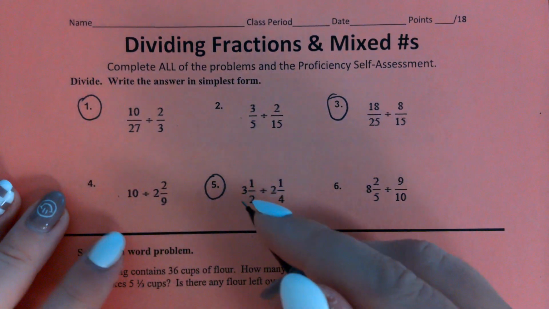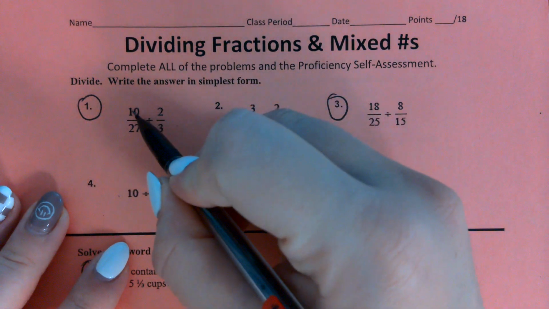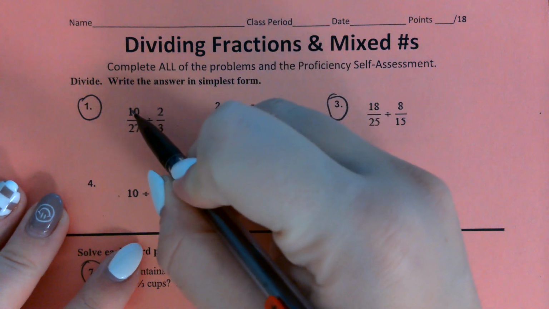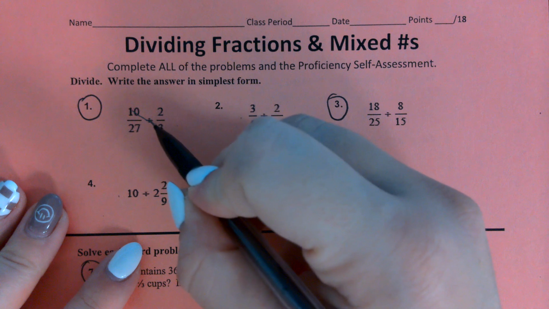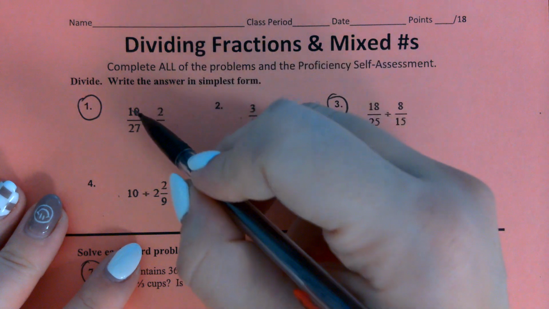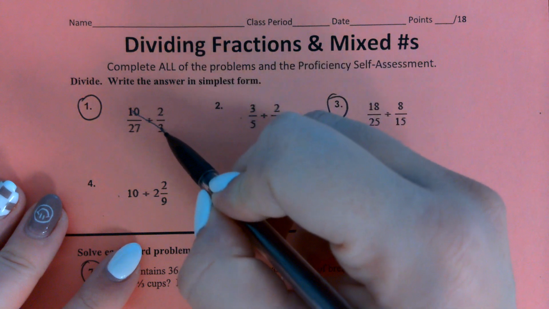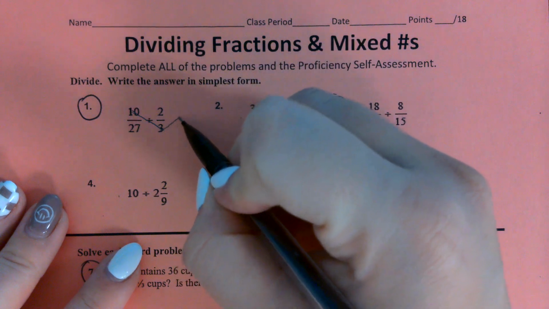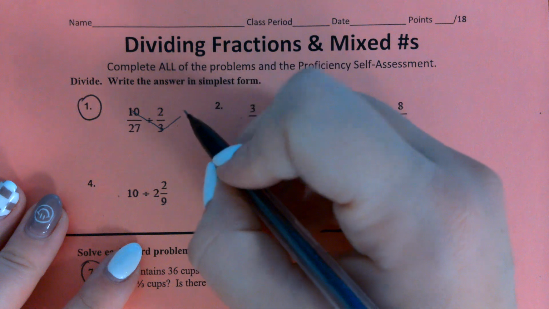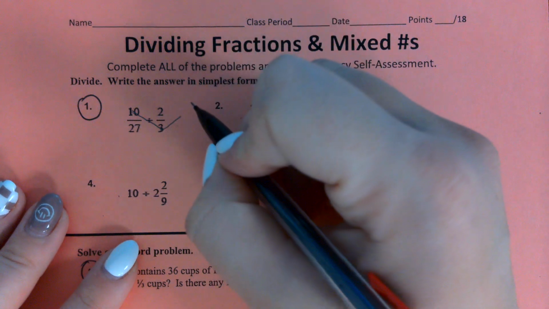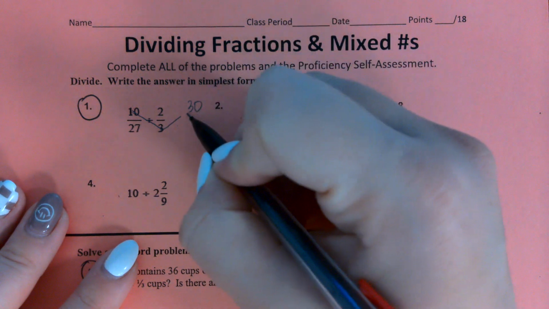With the diamond method, we start with the top numerator of the first fraction and multiply it. I know it's weird because it's a dividing fractions problem, but just trust me here. We're going to do 10 times 3, and then draw a line up here, and that becomes the numerator of our answer. So 10 times 3 is 30.